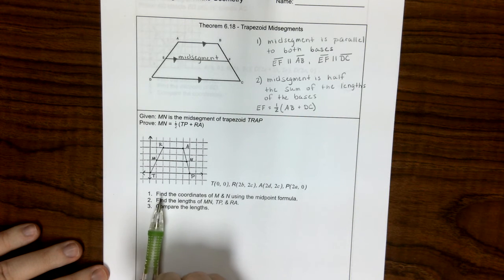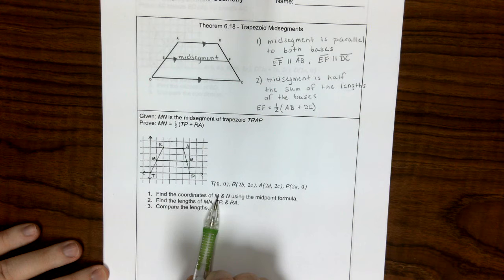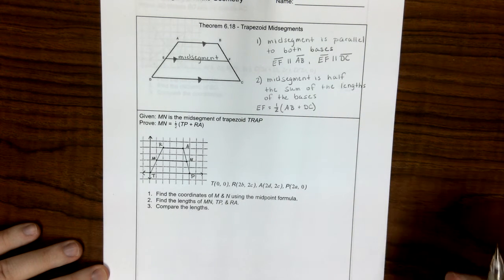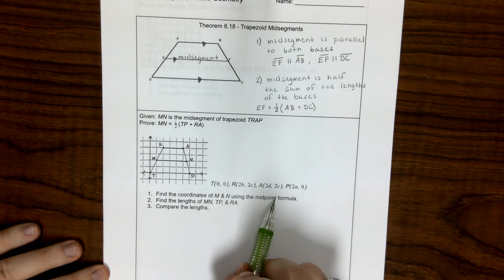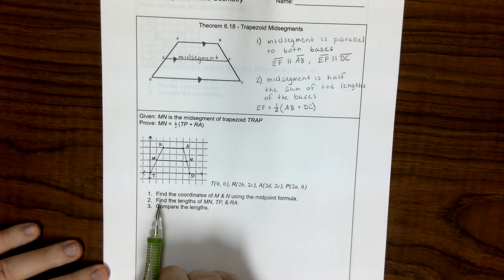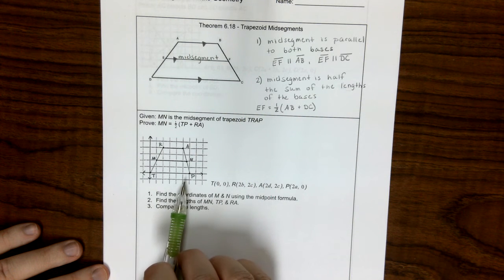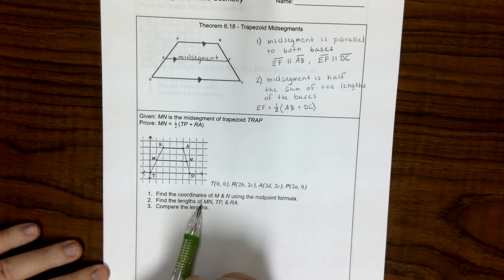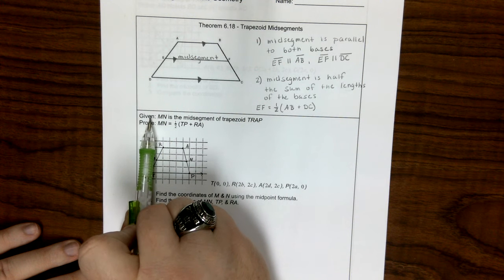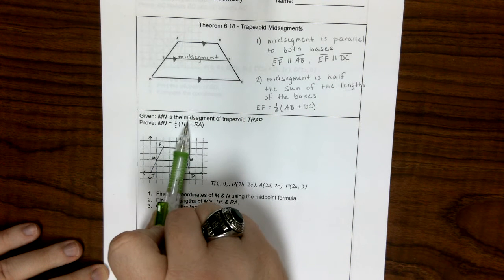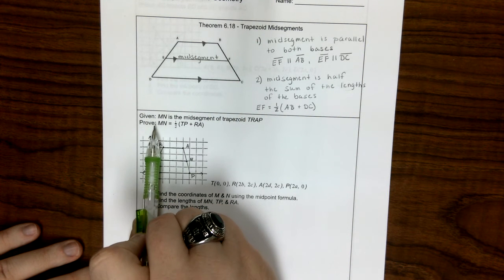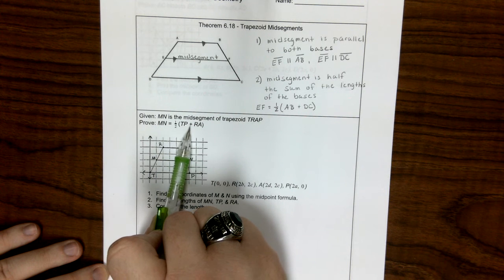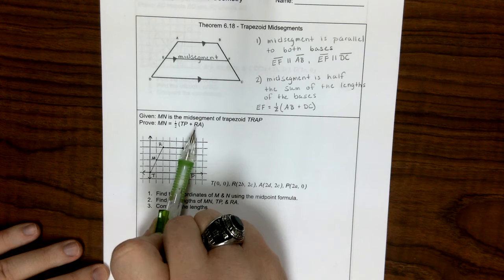Okay? So first thing, we're going to find the coordinates of M and N. Notice M and N are the midpoints, using the midpoint formula, okay? Then we're going to find the length of MN, TP, and RA. Why are we doing that? Because we'll go back up and look up here. Given MN is the midsegment of the trapezoid, we're proving that the midsegment is half the length of the two bases added together, okay?